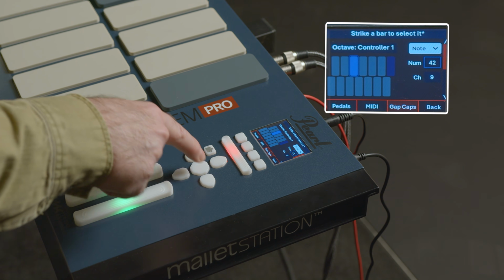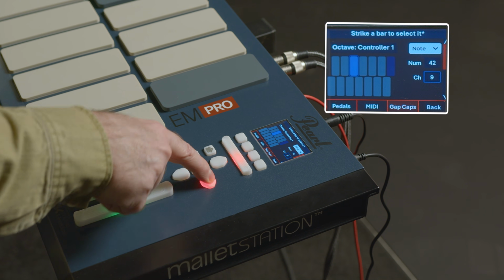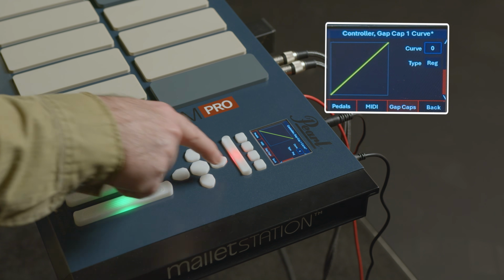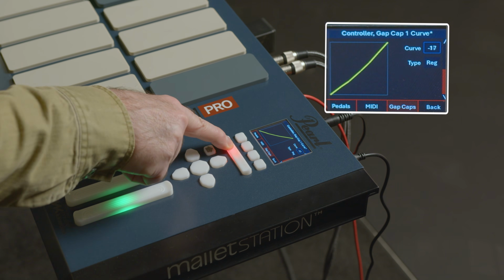You can configure which note or control change number and the MIDI channel it sends on. And you can configure a dedicated curve just for that gap cap.